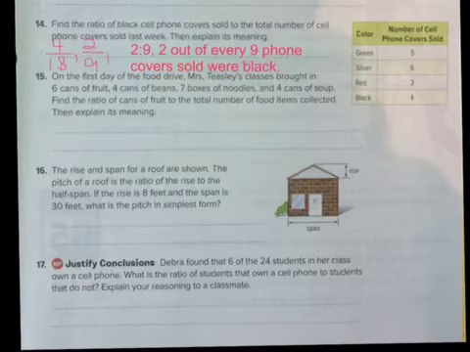Number 15. Okay, let's see. On the first day of the food drive, Mrs. Teasley's classes brought in 6 cans of fruit, 4 cans of beans, 7 boxes of noodles, and 4 cans of soup. Find the ratio of cans of fruit to the total number of food items collected. Okay, boys and girls, we just did that up here with the cell phone covers. You can do this one on your own.